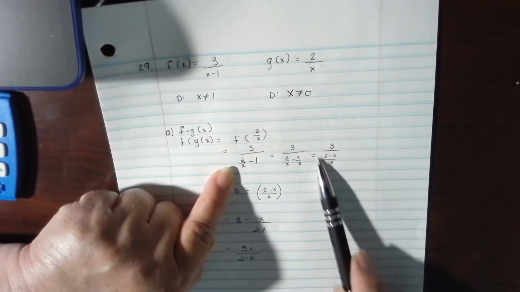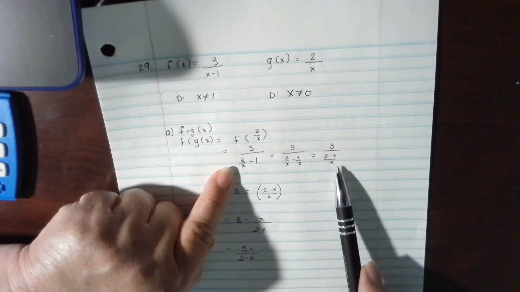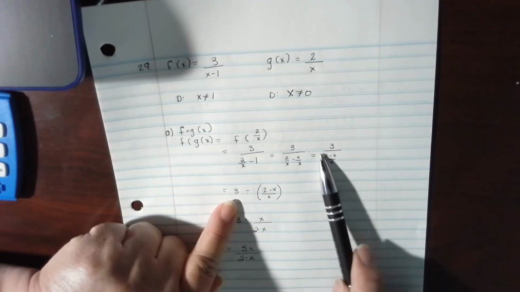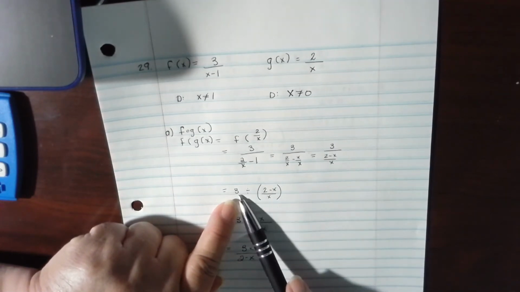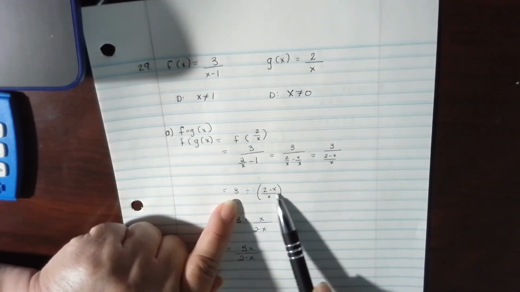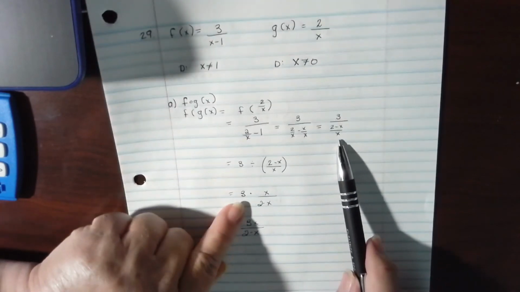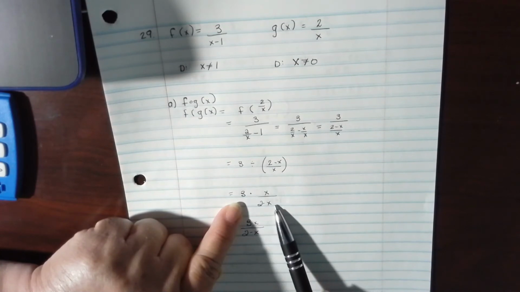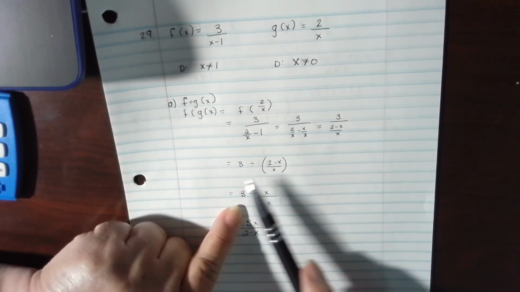Well, now I have a complex fraction, a number on top of a fraction. So I change it to a division problem because that's really what that means. 3 divided by that denominator. Well, how do you divide fractions? You multiply by the reciprocal. Remember, keep, change, flip.